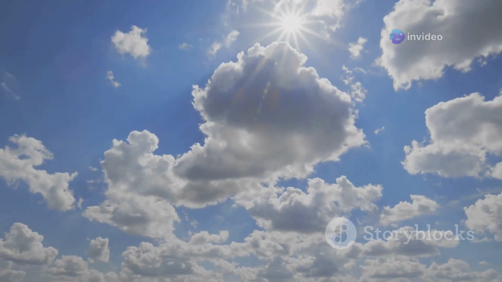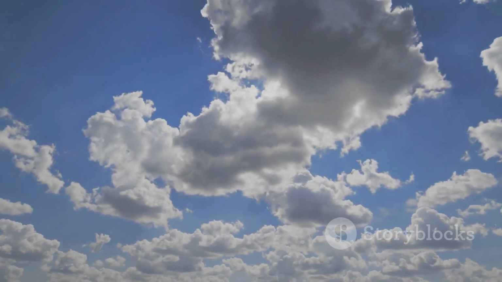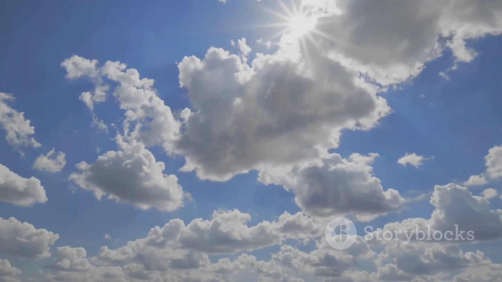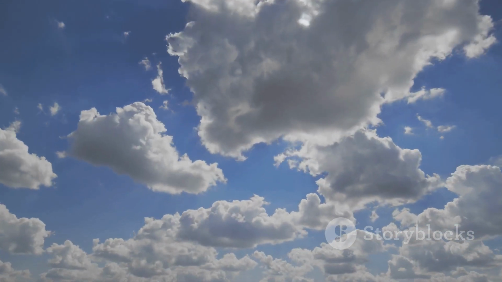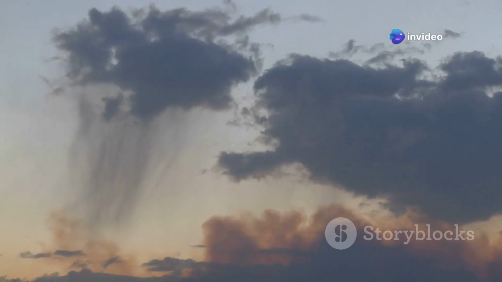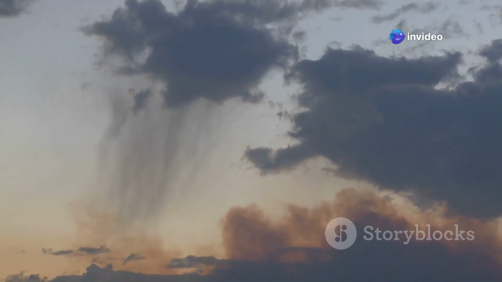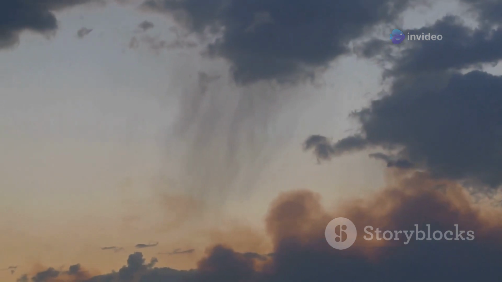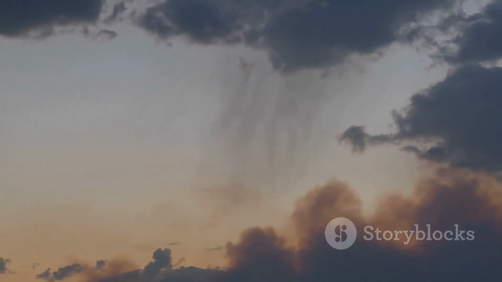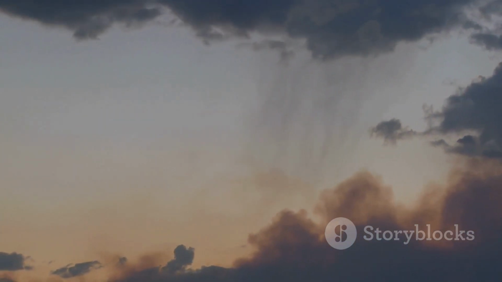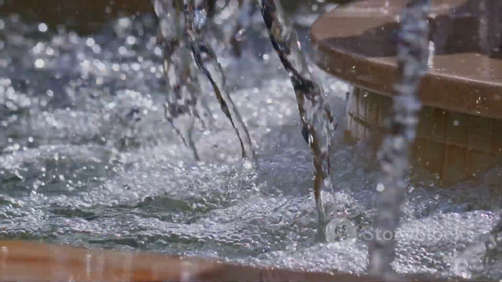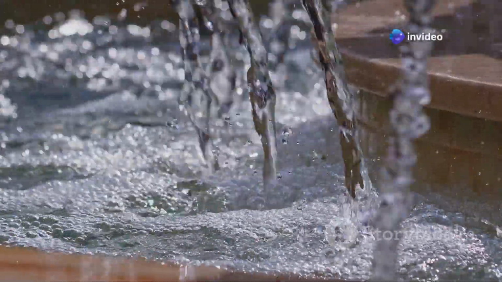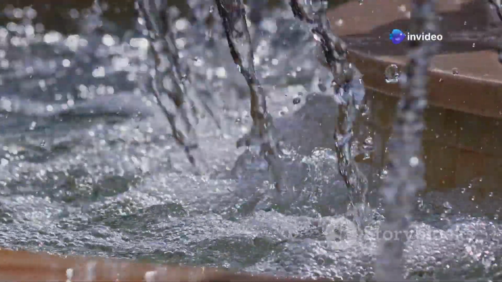So how does this all tie together with the water cycle? The water cycle is a continuous loop that involves the movement of water in various forms. Water from Earth's surface evaporates, forms clouds, and then falls back as rain or snow, depending on the temperature. This cycle is essential for replenishing our water sources and maintaining life on Earth. It's a continuous, mesmerizing cycle. The water we see today has been part of this cycle for millions of years.